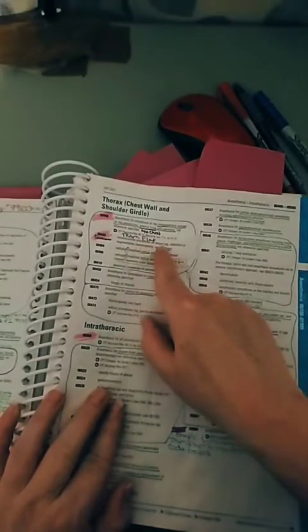Having your AKAs written down, knowing that posterior trunk means your back, knowing that anterior trunk means your chest, knowing what the names of certain tests are called, because they call this reconstructive procedures of the breast.